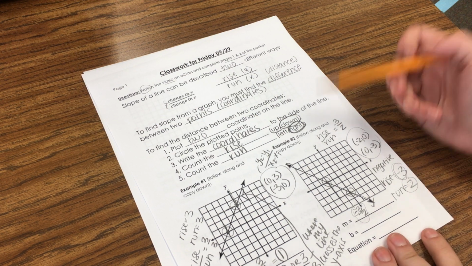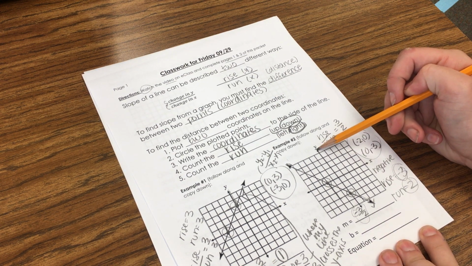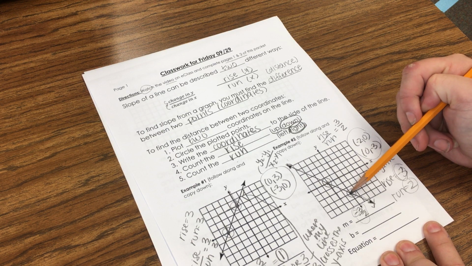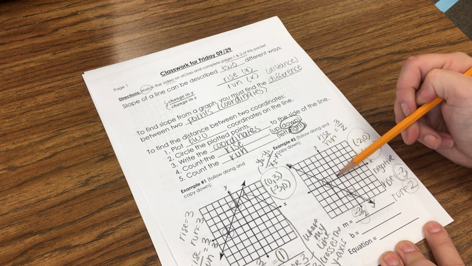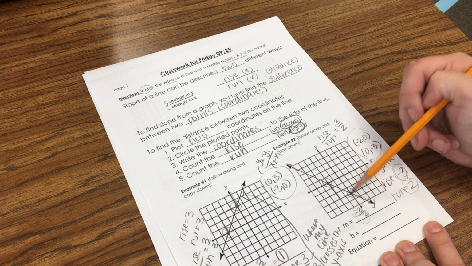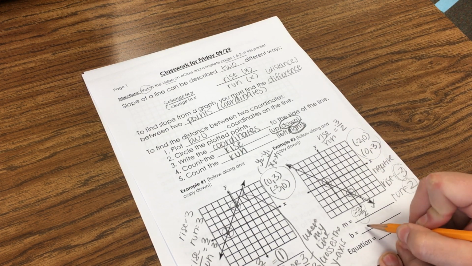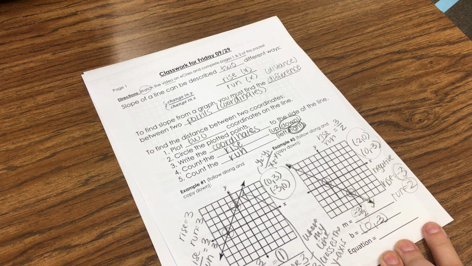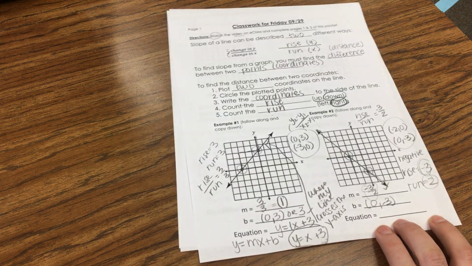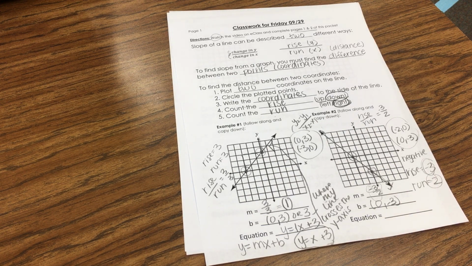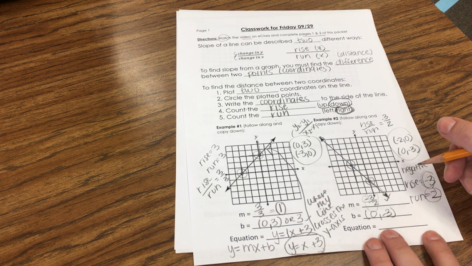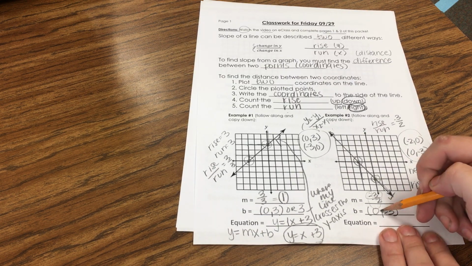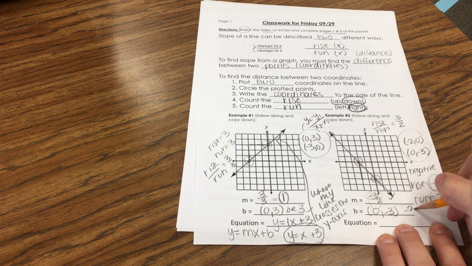Now I look for my y-intercept, and when I look for my y-intercept, I start at the top of my y-axis and I just move my pencil down until I see where my line crosses the y-axis. In this case, my line crosses the y-axis at -3. So my y-intercept is 0, -3, because whenever my x equals 0, whatever my y equals, that is my y-intercept. So in this example, my y-intercept is -3.